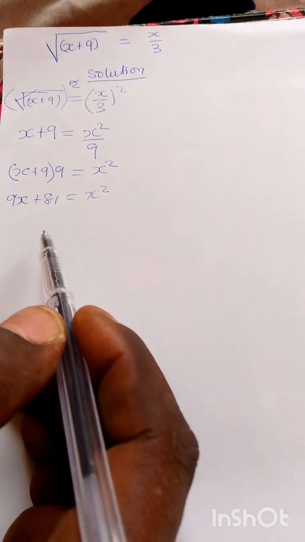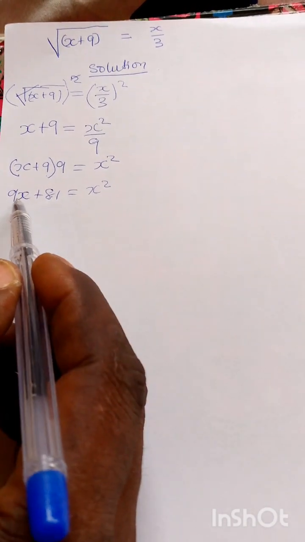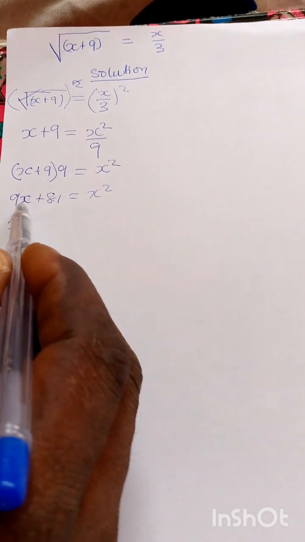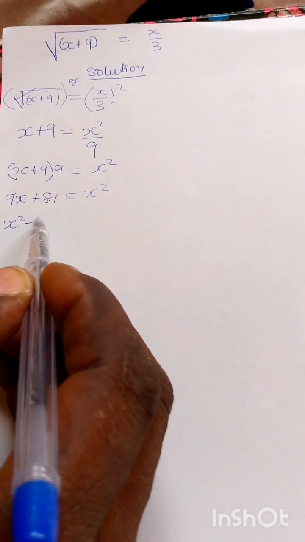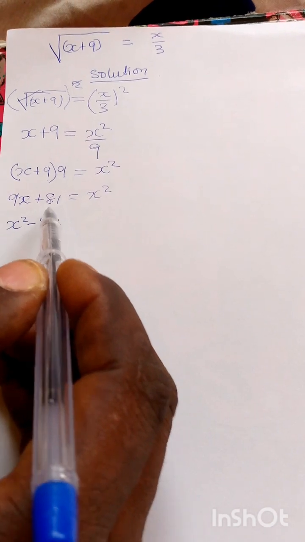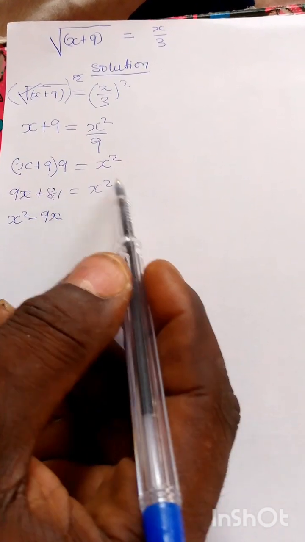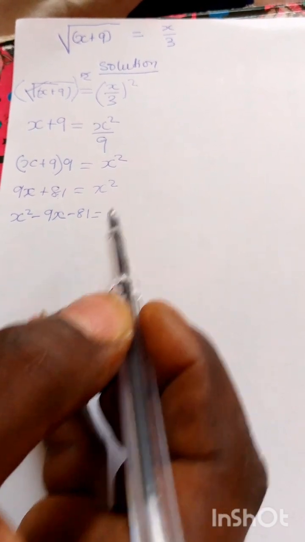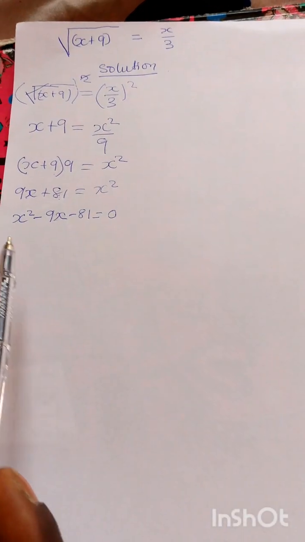Now we arrange this equation so that we have a quadratic equation. So we take all these ones to this side, so that we have x squared. When this 9x comes to this side, it becomes minus 9x. And when this 81 goes to the other side, it becomes minus 81 equals 0. Now what we have is a quadratic equation.